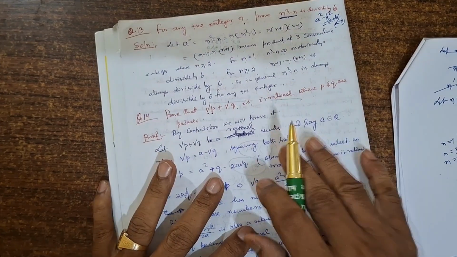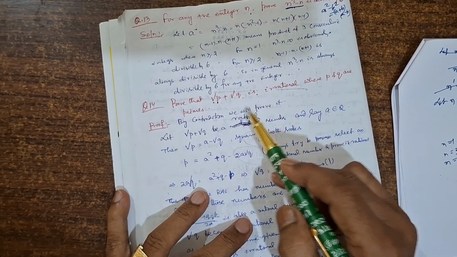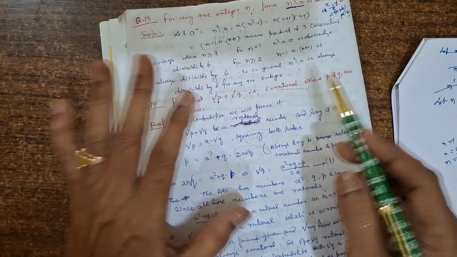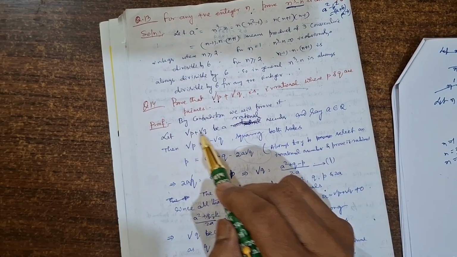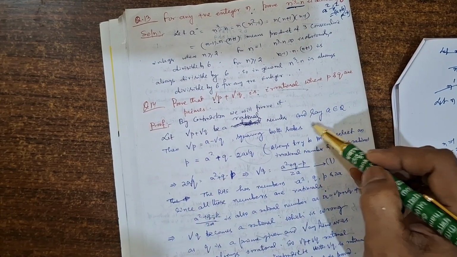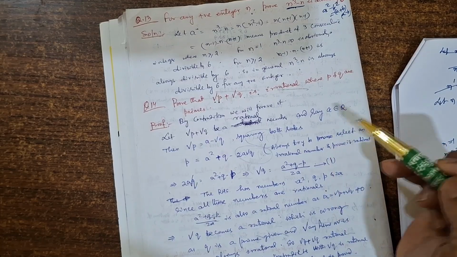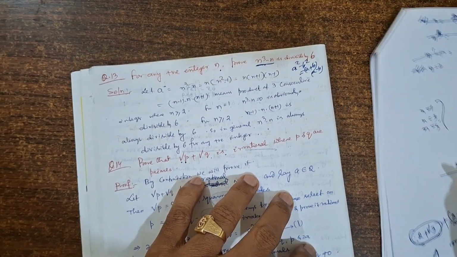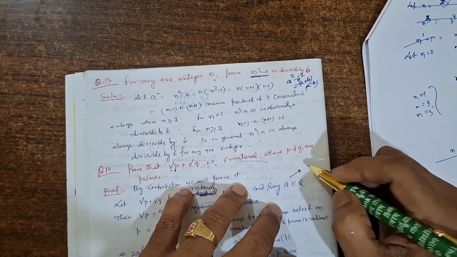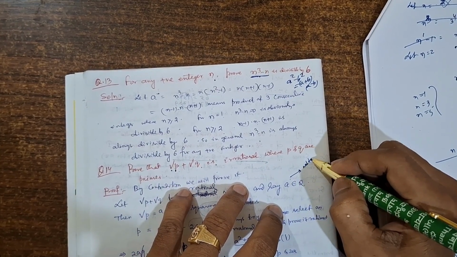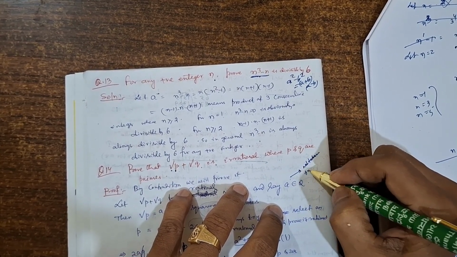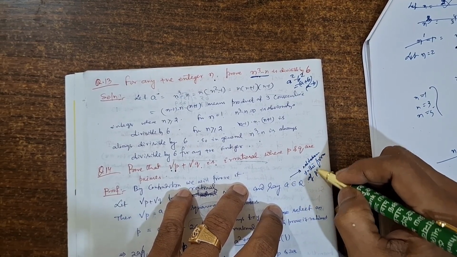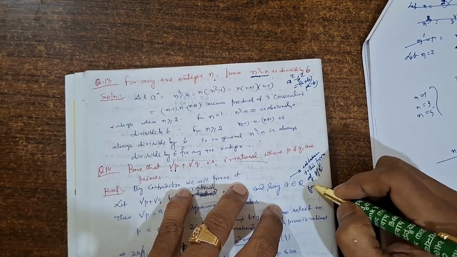Now prove it. How have we proved this? By contradiction. That is the only process to prove all these problems about rational or irrational numbers. Let root p plus root q be a rational number, say a, where a belongs to Q. Here the rational number a is not taken in the form p by q, for convenience.